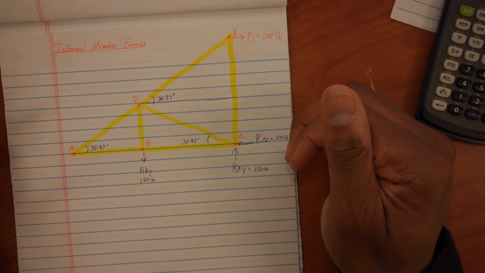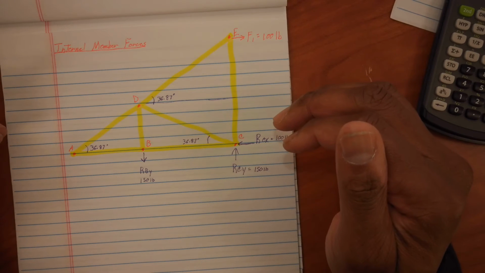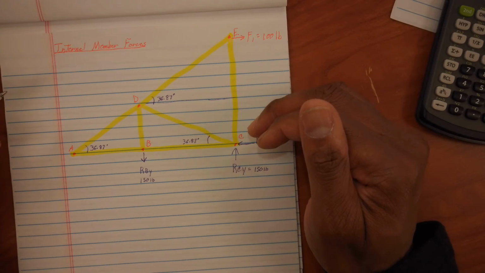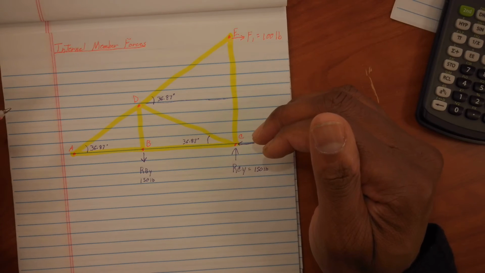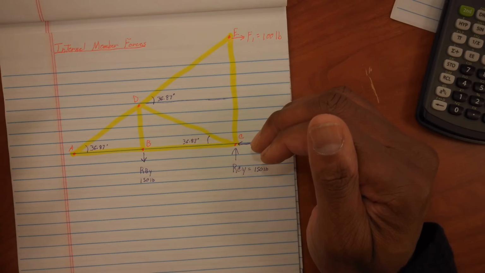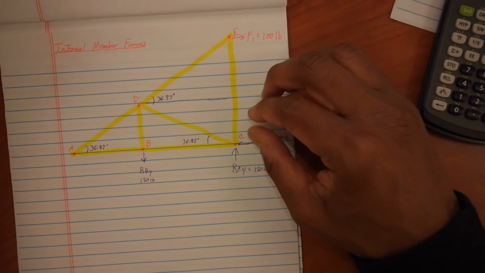And the way you tell if your prediction is incorrect with regards to the direction of your internal force, in your math, if you get a negative answer, that means you need to change the direction of your arrow. Okay, so let's do it.